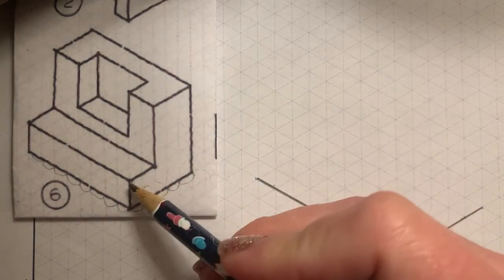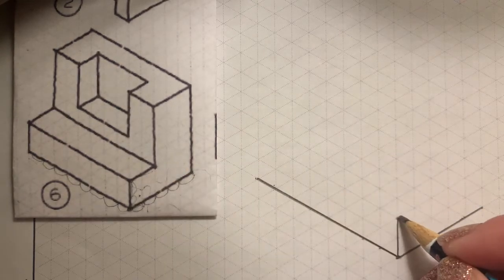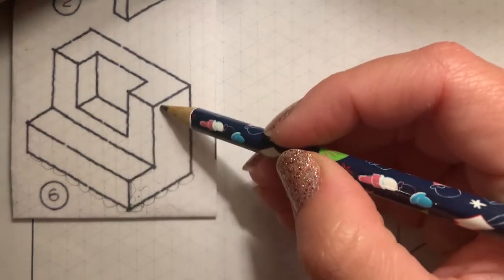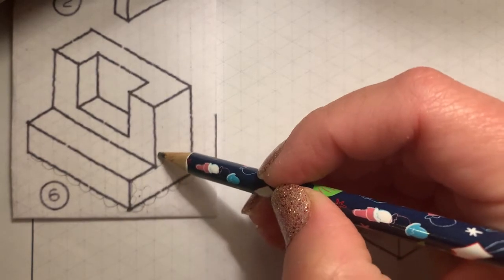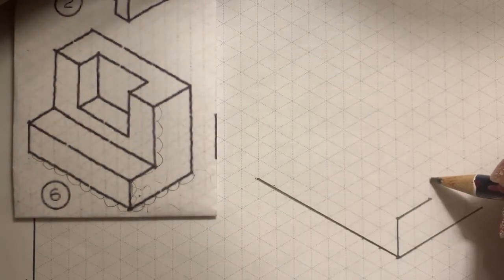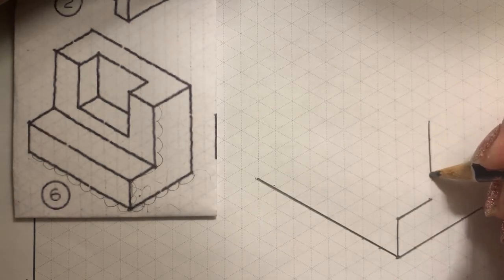So I'm going to start at this corner, go up and to the right 2. So I'm going to go up 1, 2, draw that straight line. And then if you notice, I'm going to continue to go up here. So I'm going to go up 1, 2, 3, and 4. And draw that straight line down.